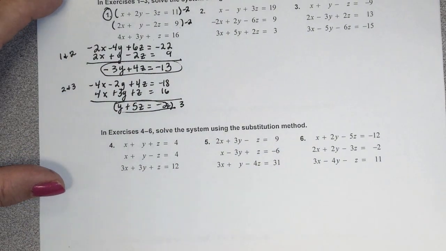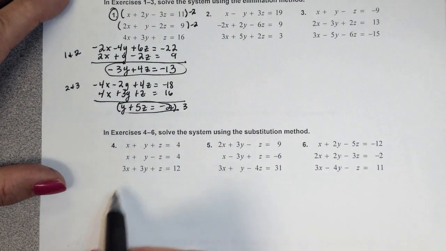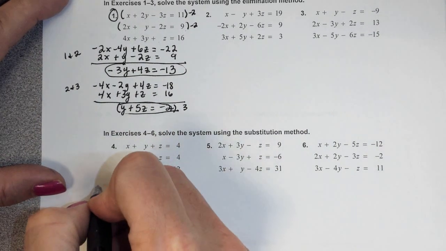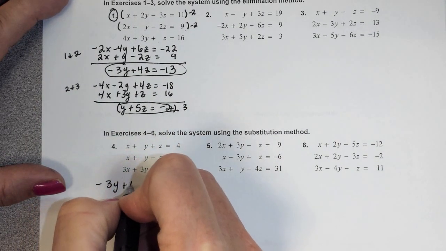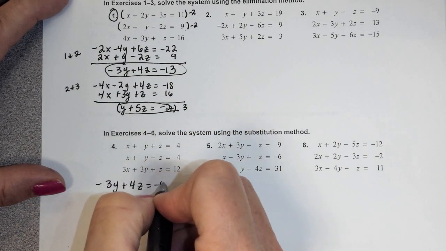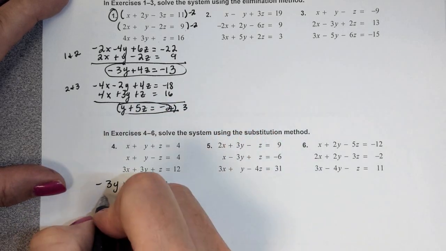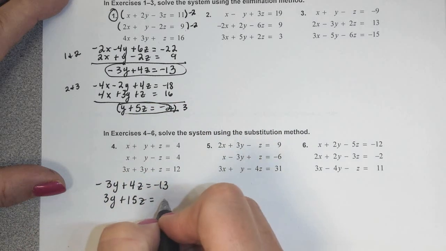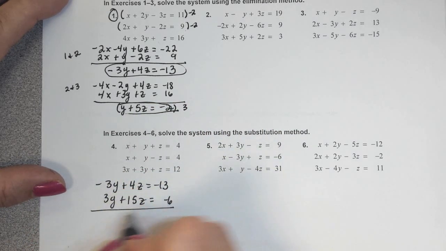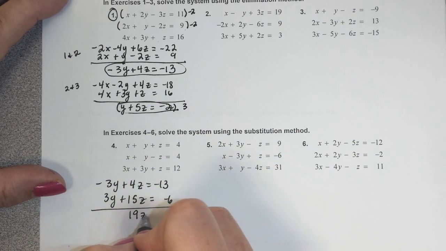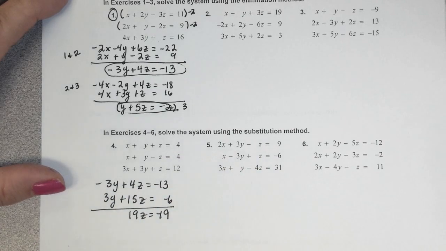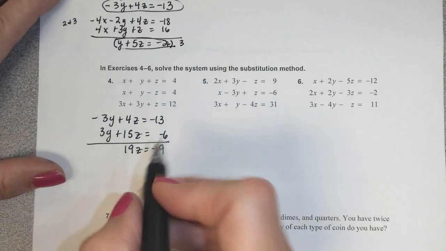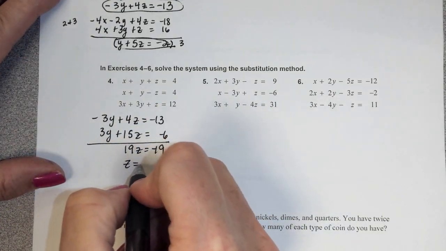Okay, I need a little more space. We're not doing number 4, so I'm going to come down here in this space. So I have -3y plus 4z equals -13. On this one, I have 3y plus 15z equals -6. When I add these, 19z equals -19. And so now I know what z is. Z is -1.